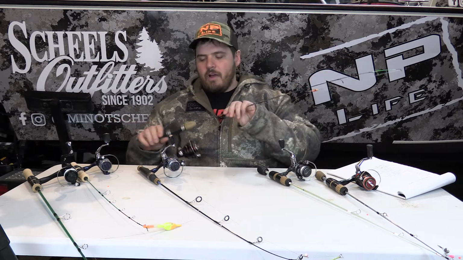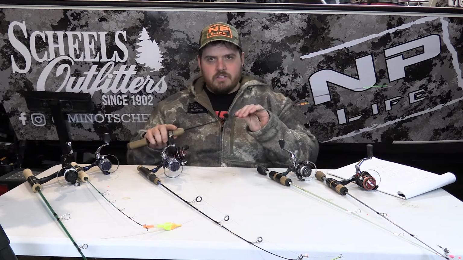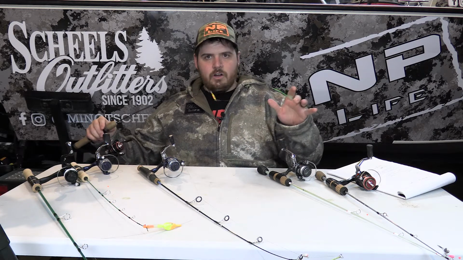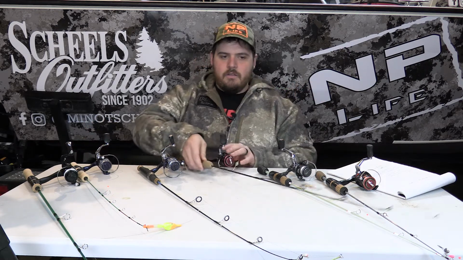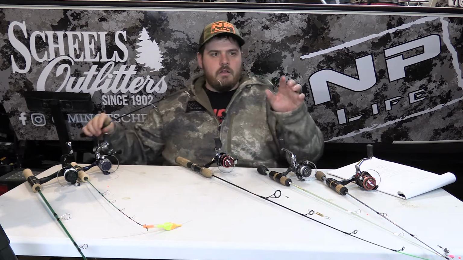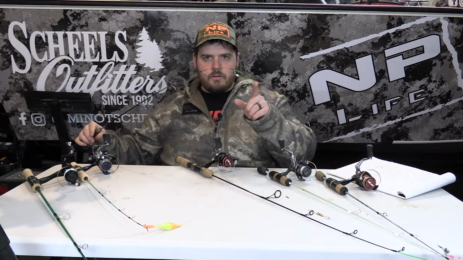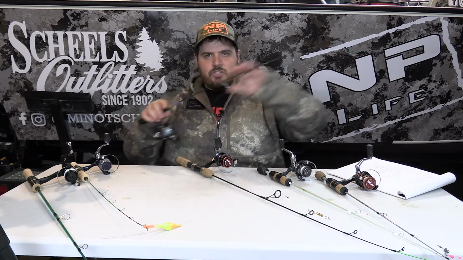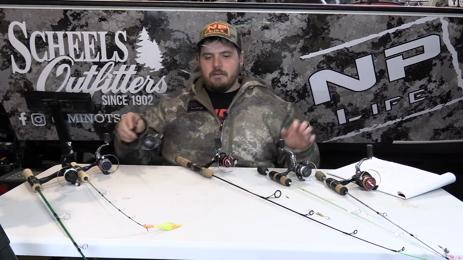This is an example of a graphite rod. Graphite rods are much more sensitive, they're lighter, and they usually have what they call a faster tip. This is a great visual of what a fast tip looks like. What that means is that it stays straight, with a quick bend at the end.